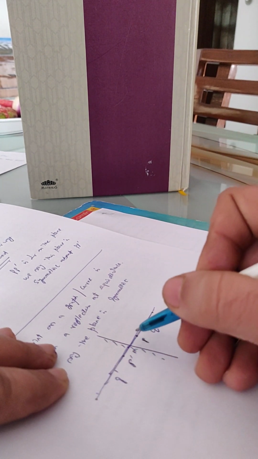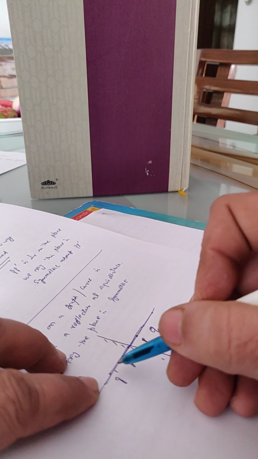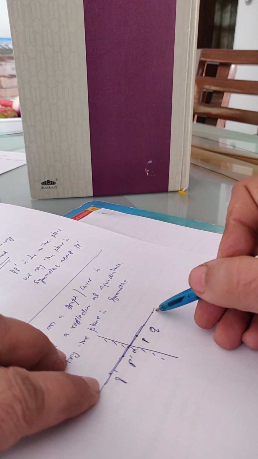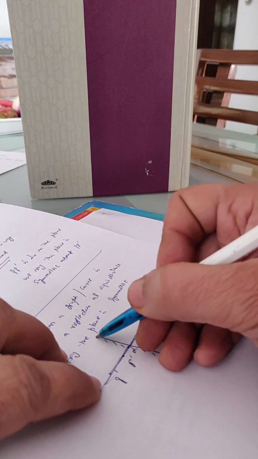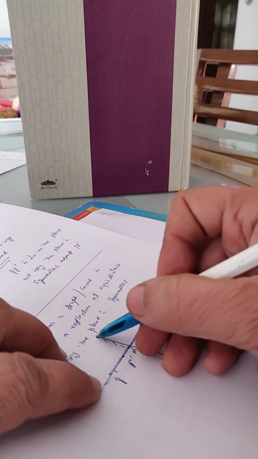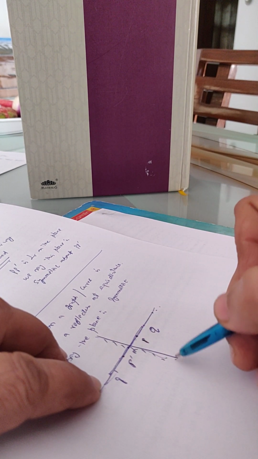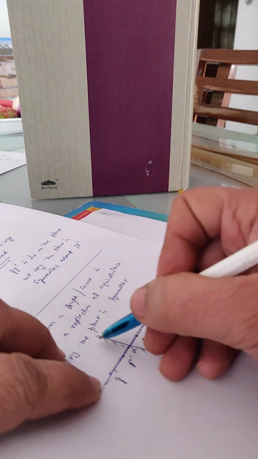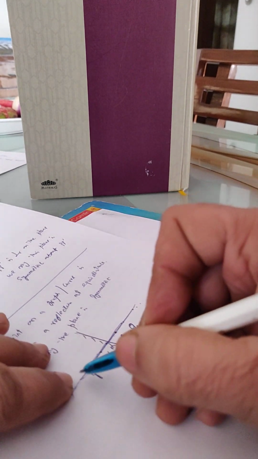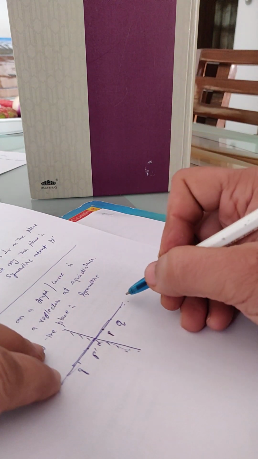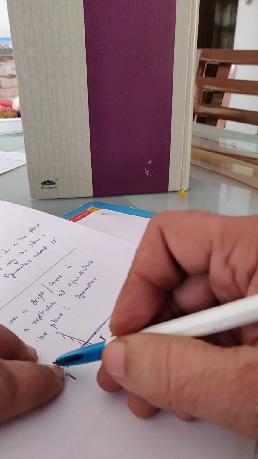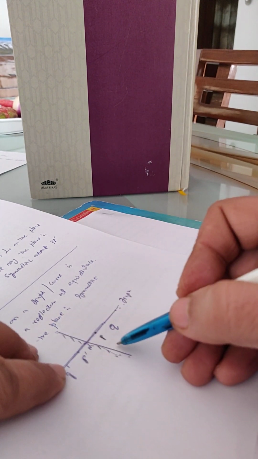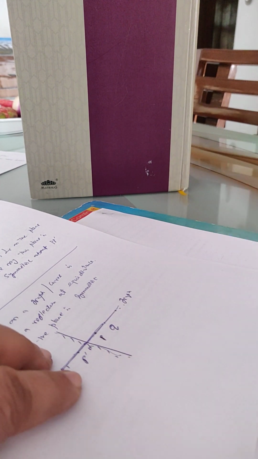So all the reflect points that are reflection of the points, they lie on this line. If we see this plane as a mirror, then we say this mirror is symmetric about this graph. This is the graph. So this mirror is symmetric about the graph.